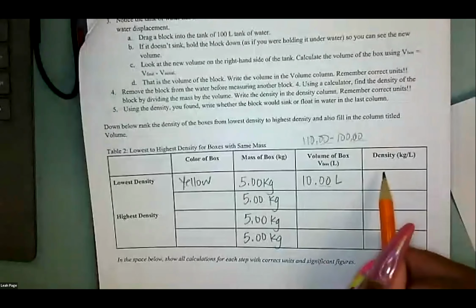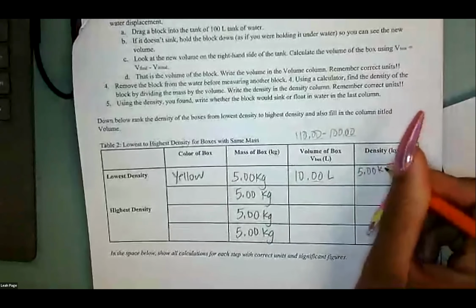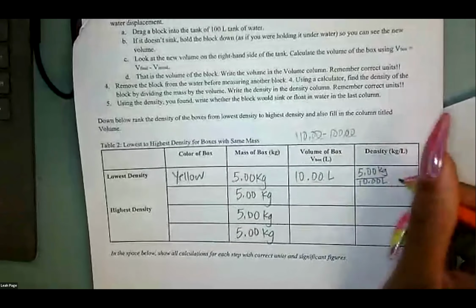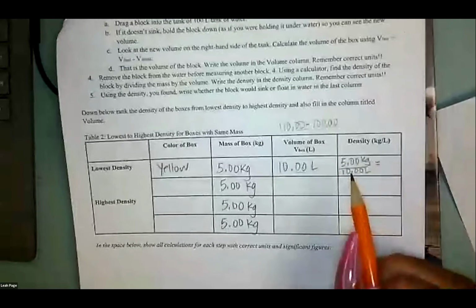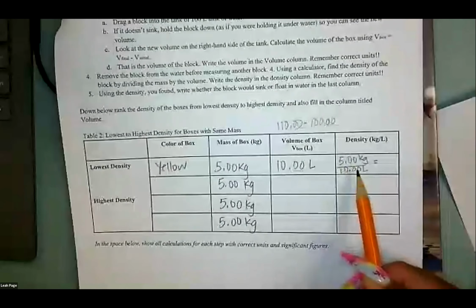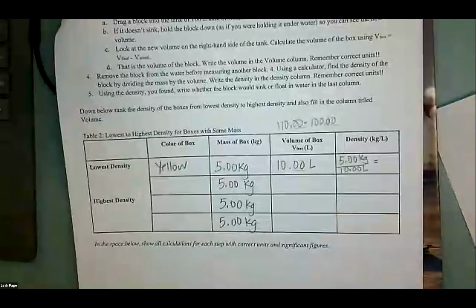So now when I calculate my density, I'm saying 5.00 kilograms divided by 10.00 liters. And now the sig fig rule says 3 sig figs divided by 4 sig figs. My answer should have 3 sig figs. You see what I mean?